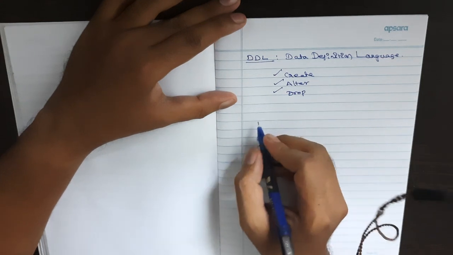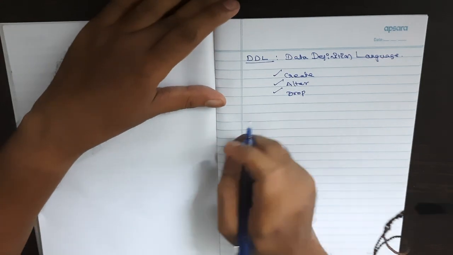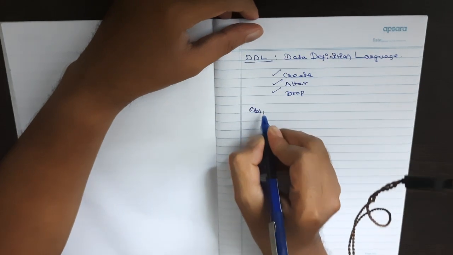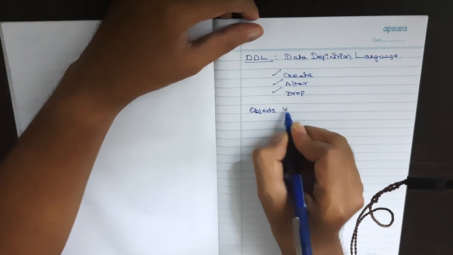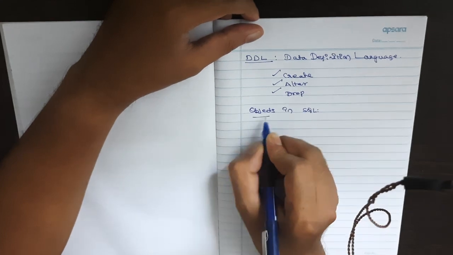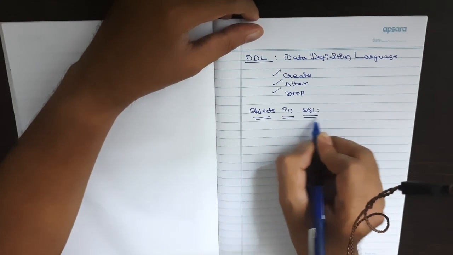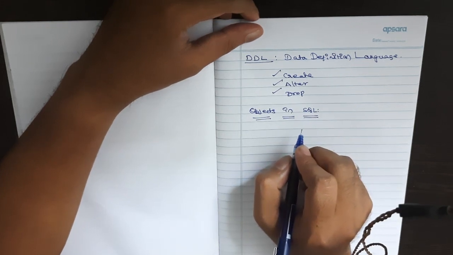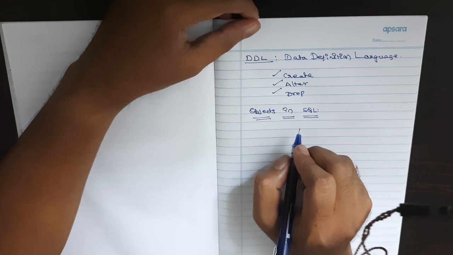So first of all, we should know the objects in SQL. An object is nothing but something that can do a particular functionality in SQL.